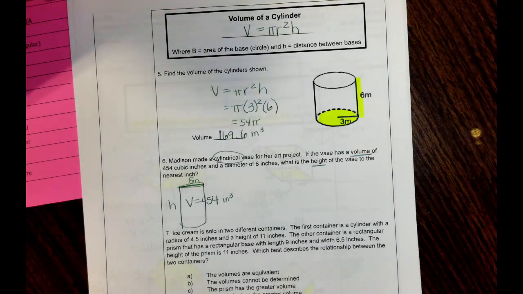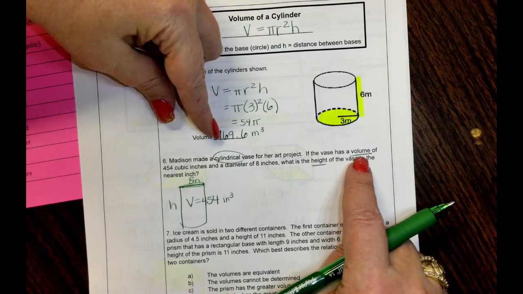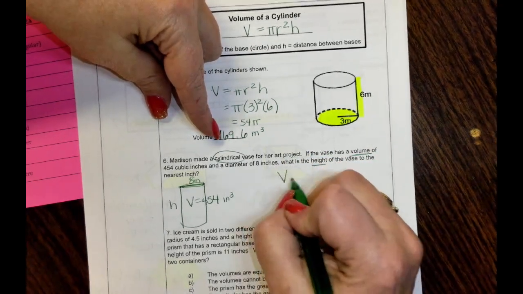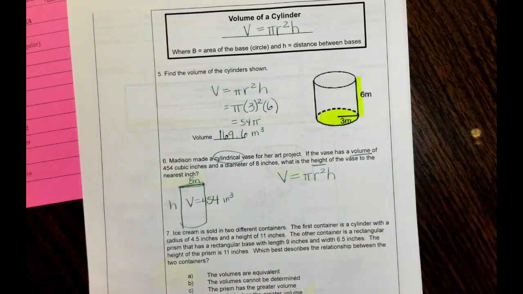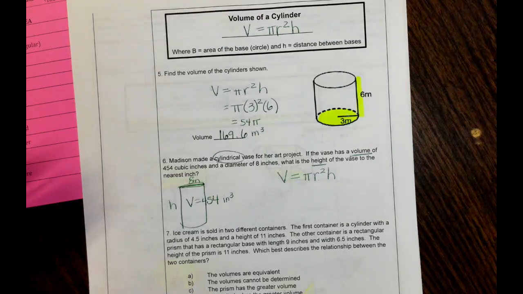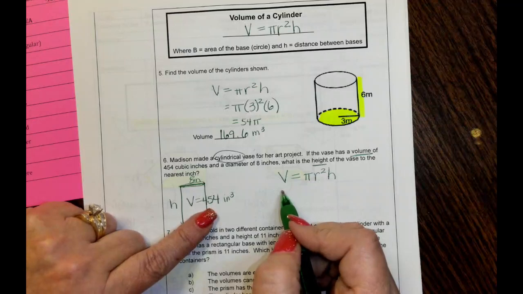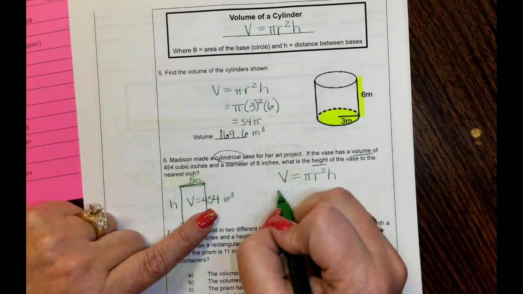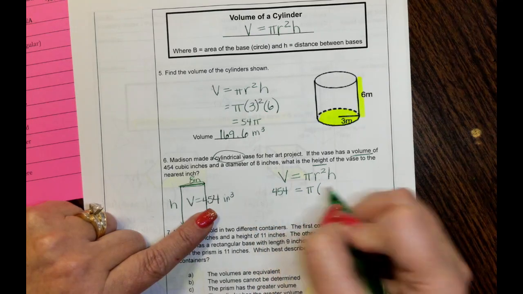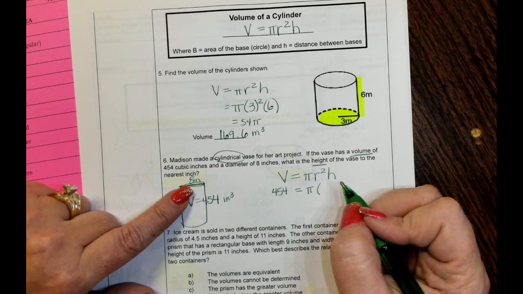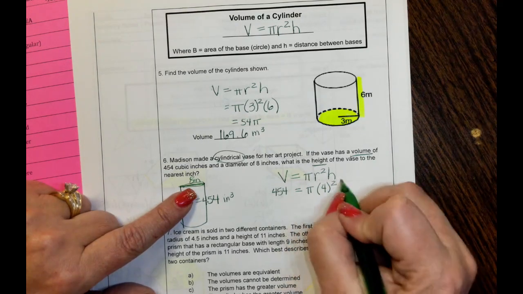The first thing that you need to do is decide which formula you need to use. We're talking about a cylinder and we're talking about volume. Always set up your formula. Volume is equal to pi r squared h. Don't worry about trying to solve it or do anything special with it yet. Just substitute in your numbers. So the volume was 454 equals, pi is just pi. R, right, be careful, it's not 8. The radius is half the diameter, so the radius is 4 squared, and then h.